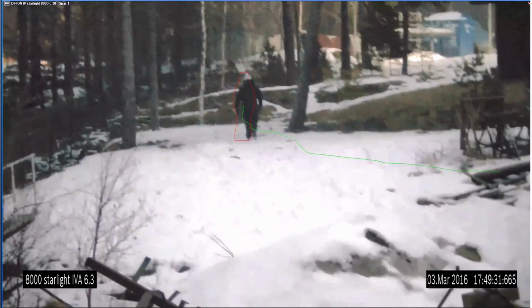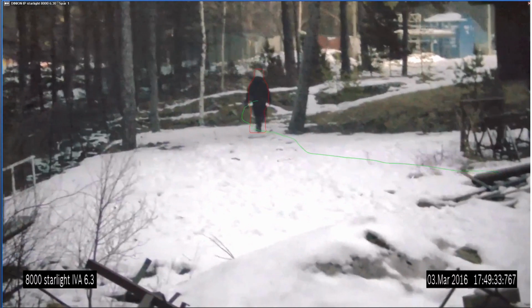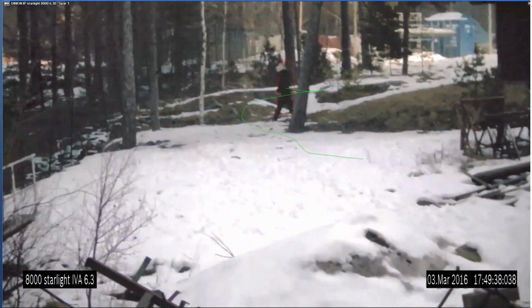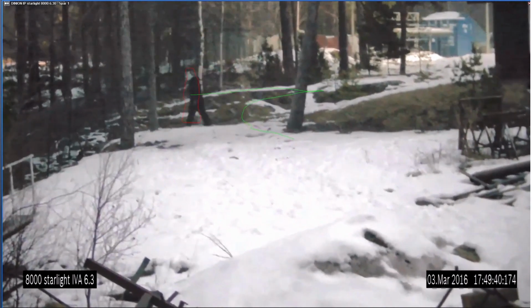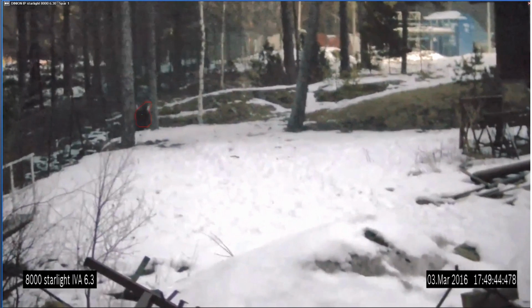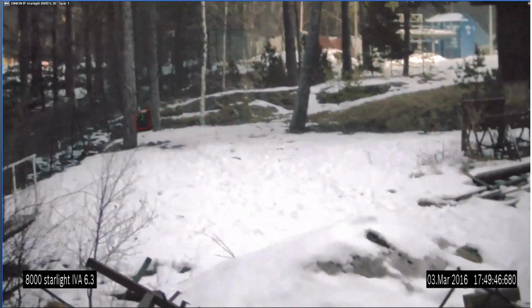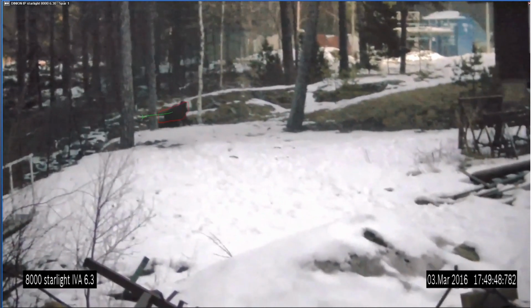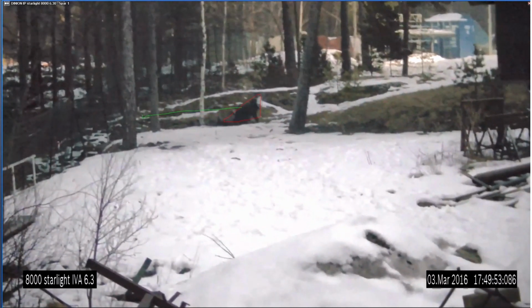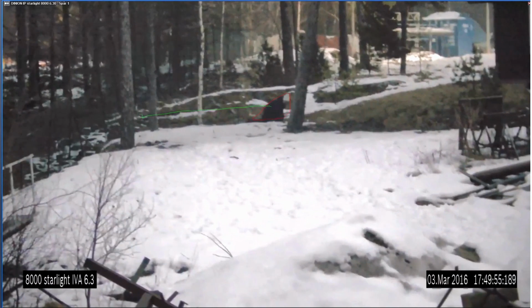It was actually created in 2016 by me and a previous colleague, who was out in the forest making some demonstration videos of intelligent video analytics, on the 3rd of March, I think. It was pretty cold. We did some testing with the new algorithm that was just released in our 8000 Starlight cameras. What you can see here is a camera that is quite unstable.